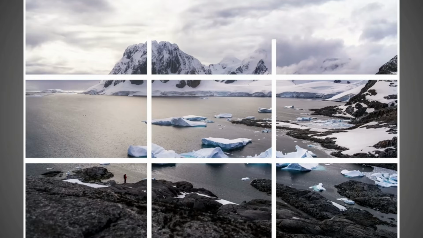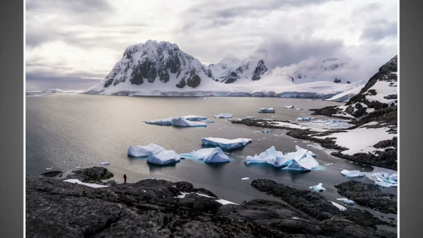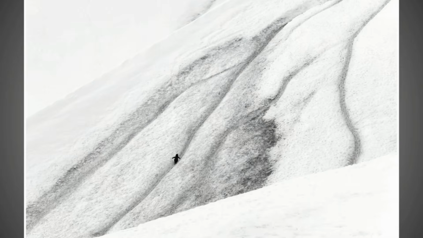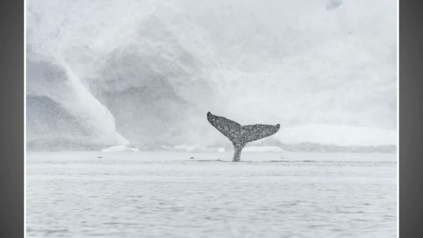This here is also a classic rule of thirds composition. However, if I had that person looking out of the frame, I would completely ruin the entire photo. And that is why you need to go beyond the rule of thirds. In this photo here, I have the car driving into the photo. Here I have the penguin walking up and into the photo. In this photo here, I have the whale diving down under the water, but still into the photo.